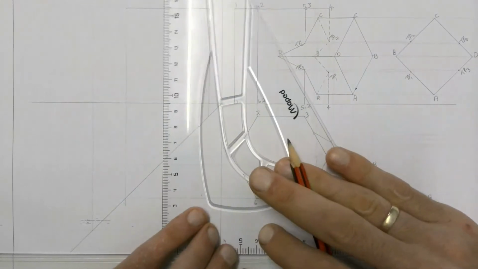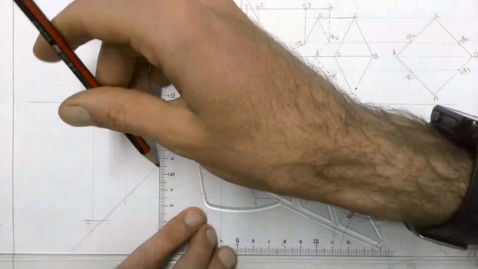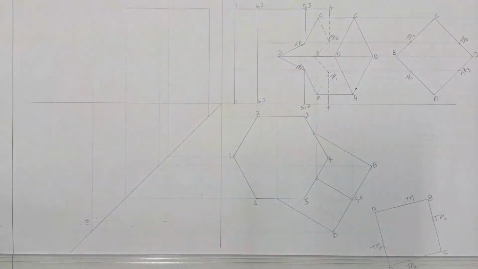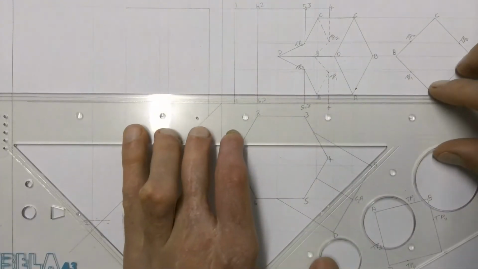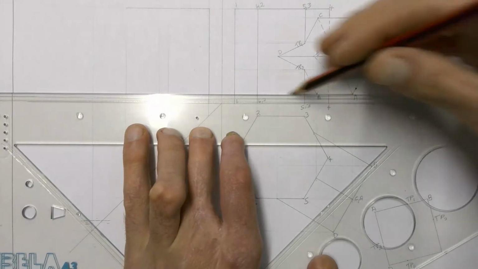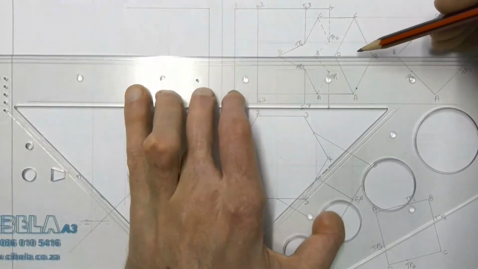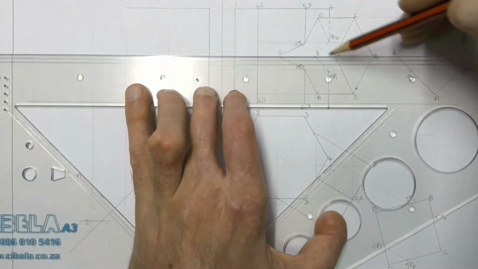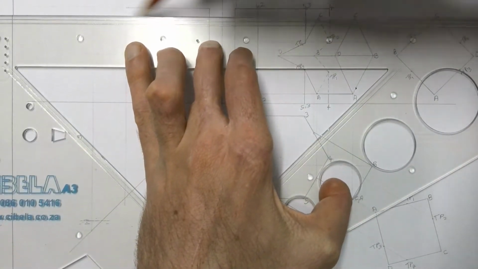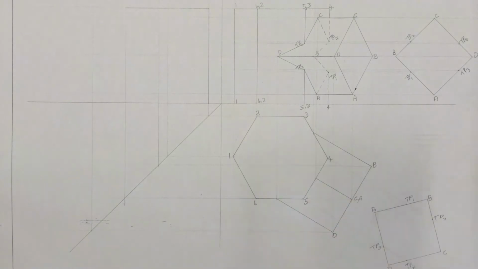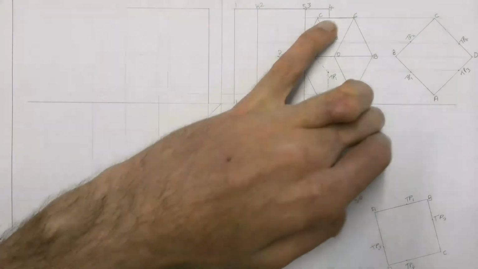That one fell on that line. And then I'm going to join it up with the front view of my secondary pipe, project that across. Okay, and then find the points of that secondary pipe there.